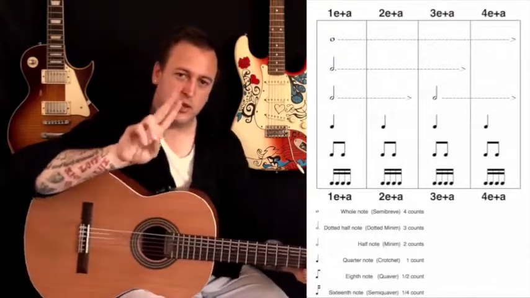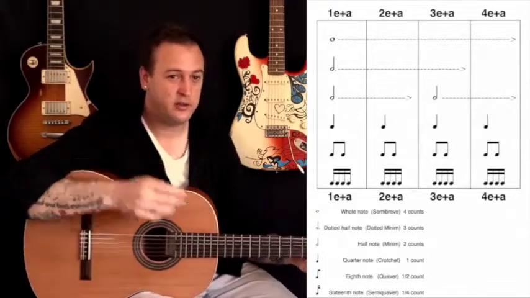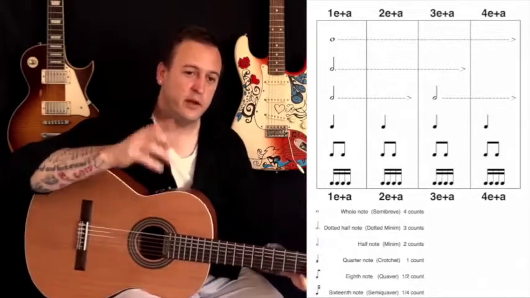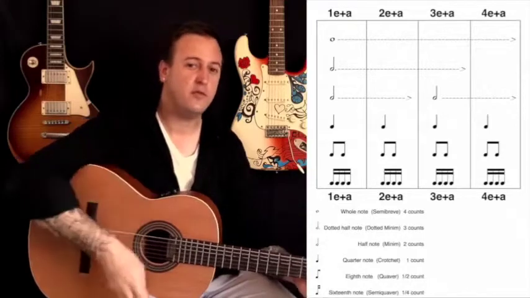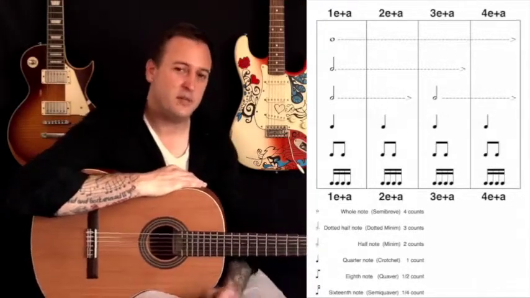That's 2 counts. So if you consult your diagram, you're going to see that 2 counts is a half note. So you're playing a crotchet and a minim. Quarter note, half note. And together, those add up to 4. And you've got your bar again. Don't worry about the dotted note for now. It doesn't add up to 4.